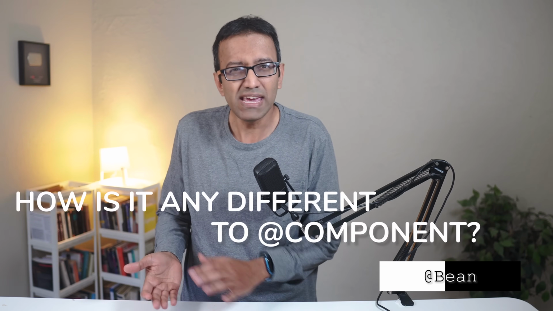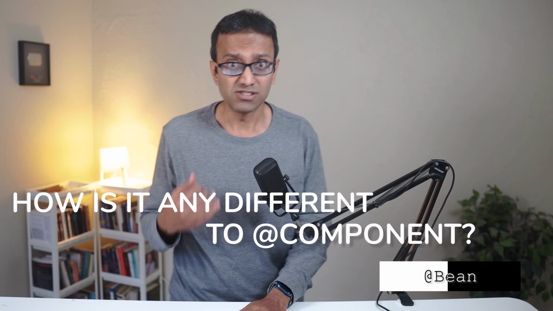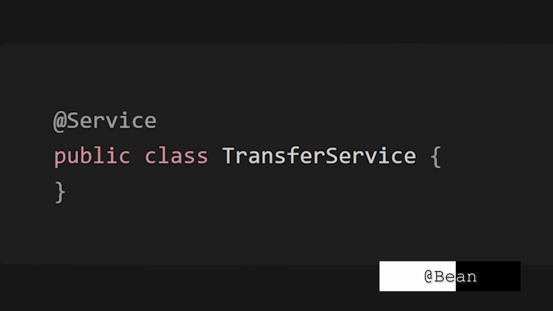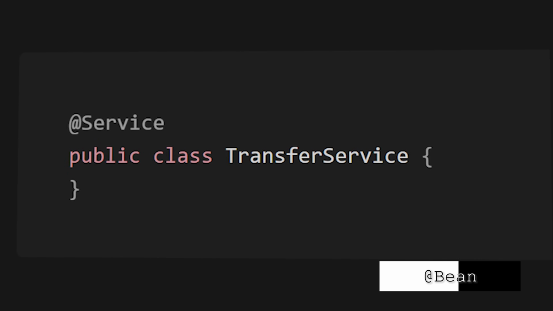Now we might be wondering, well, if @Component already creates beans, how is @Bean any different? For example, just sticking the @Service on the TransferService class would have made it a Spring Bean too, like this. So that's true. You would get the default type-based auto-wiring. The key difference is @Component beans are used to do the default auto-wiring by type, whereas @Bean allows full control over construction through the method signature, right?